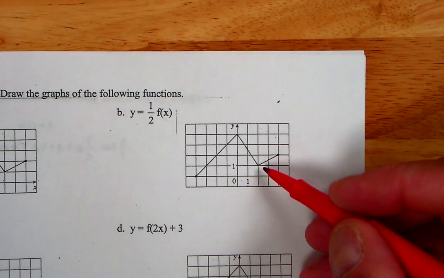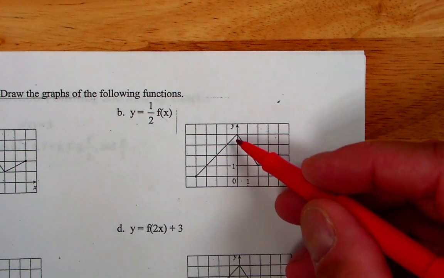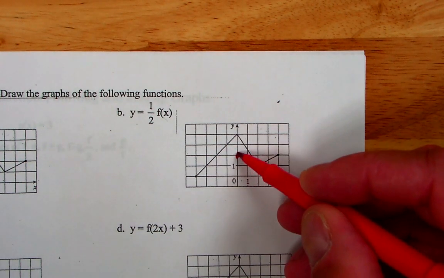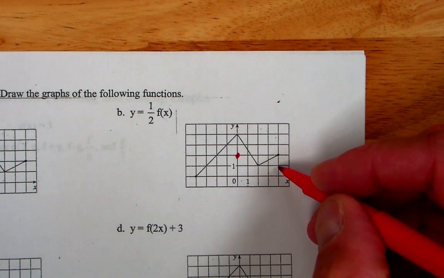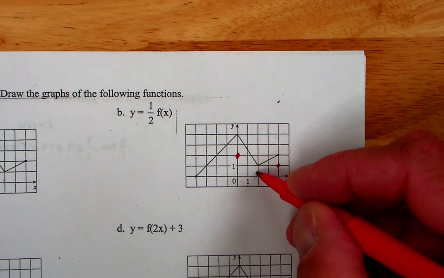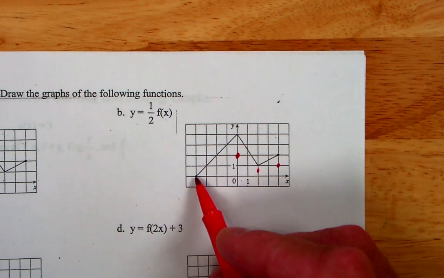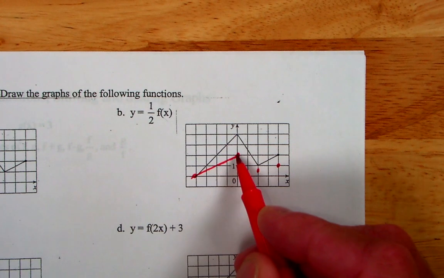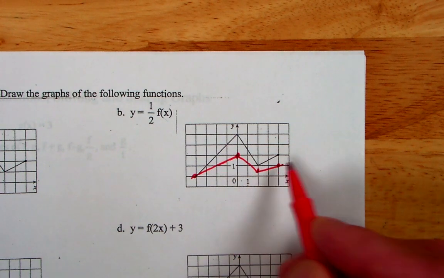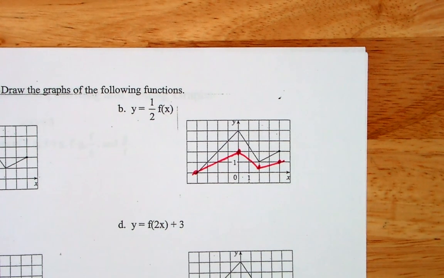So this one, right now it's 1, 2, 3, 4. Now it's going to be half as tall. This one is going to be 1. This one, 1/2. This one, 0. So everything goes half as tall. It pulls it down towards the x-axis.